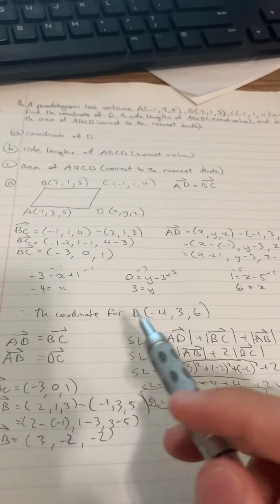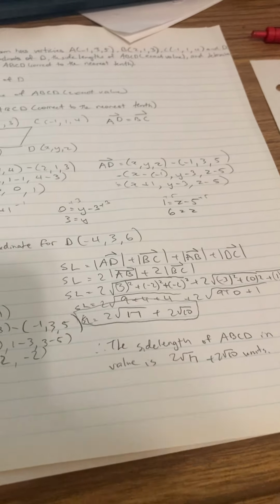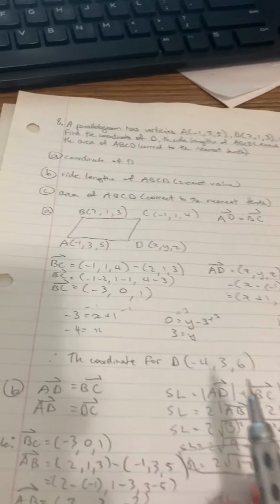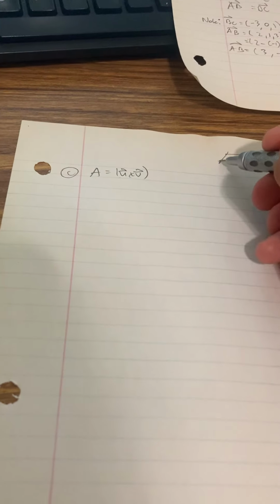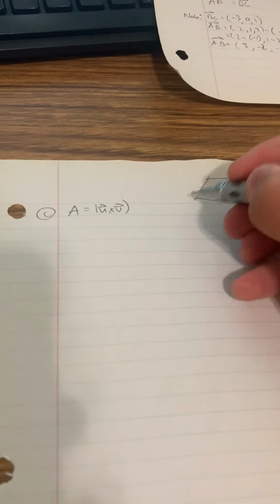So now we have the coordinate for D and we have the side length. So now we move on to the third part of this question, which asks to find the area of ABCD. We have to note that the area is also equal to the cross product of U times V. So let's draw our parallelogram again. Ooh, that's an ugly parallelogram. It's just a rough sketch, so that's fine. So this is A, B, C, D.